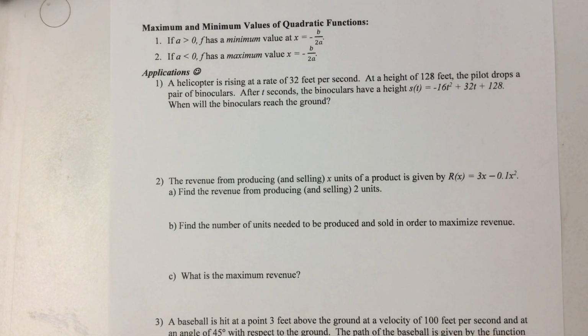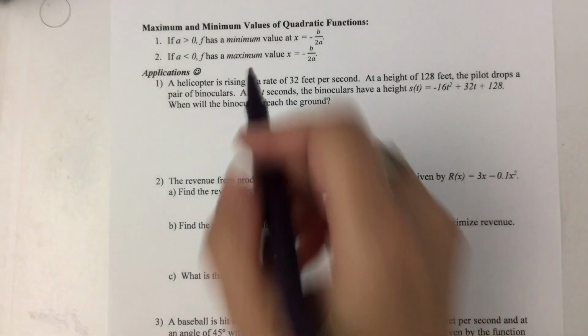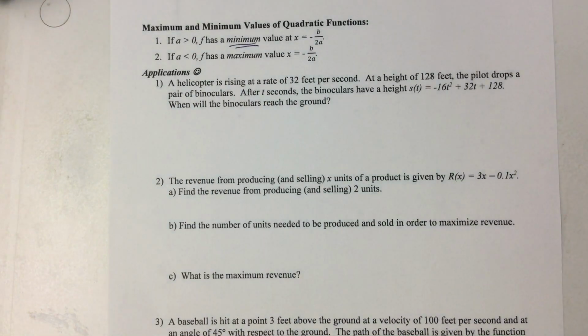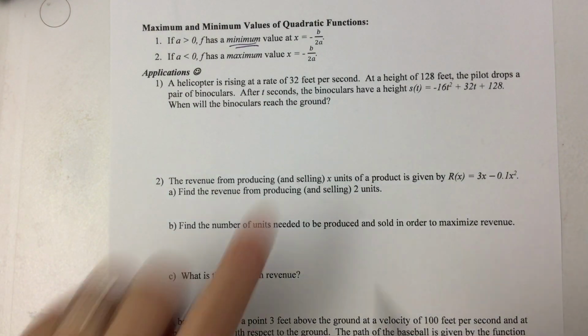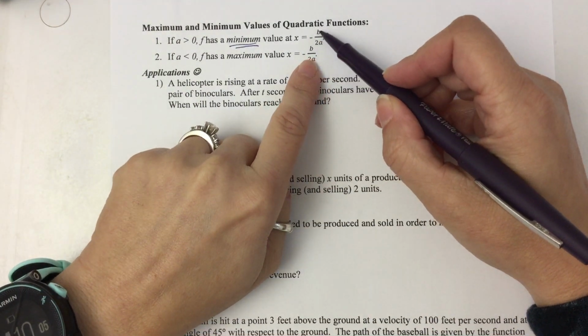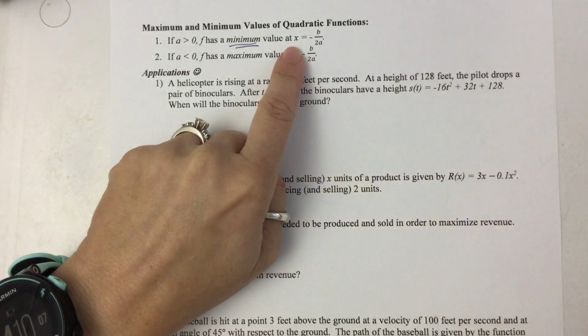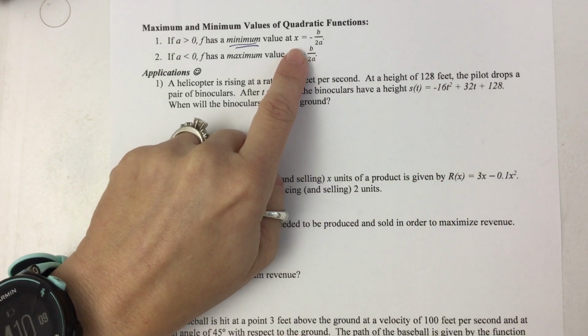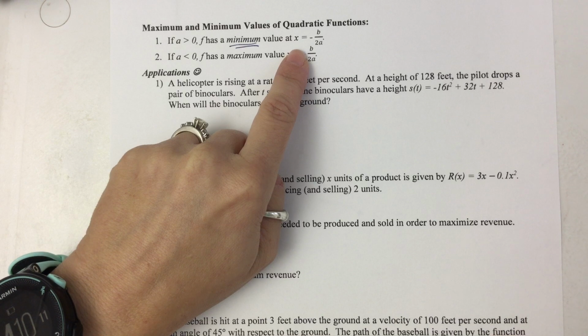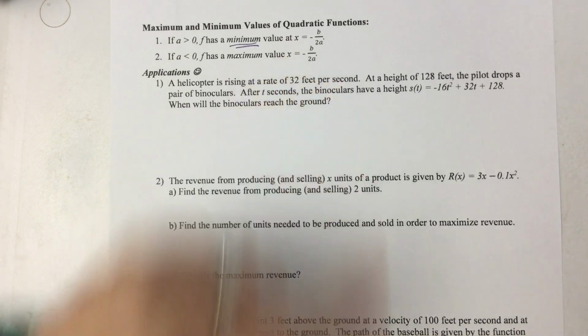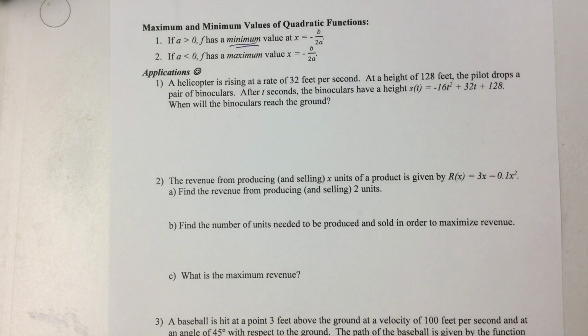If a is greater than 0, that means that your parabola opens upwards. If it opens upwards, you have a minimum value. That minimum value is located at the opposite of b over 2 times a. That's the x value. That's where you can find the minimum. The minimum height is whatever y is. So once you know x, you'd have to put it back into the original function.